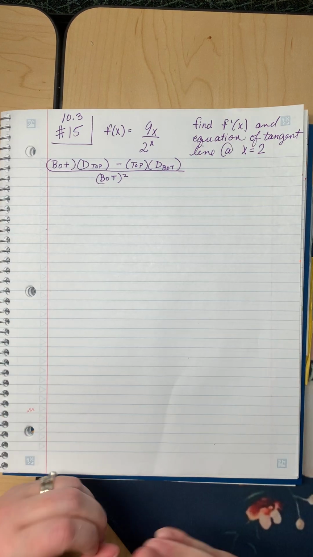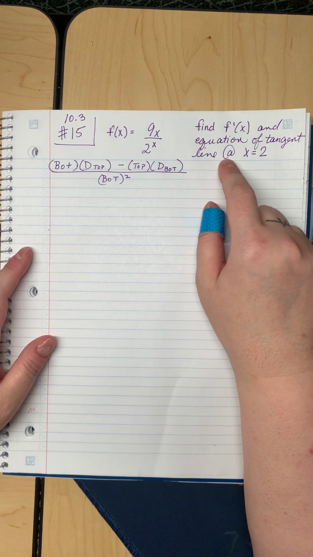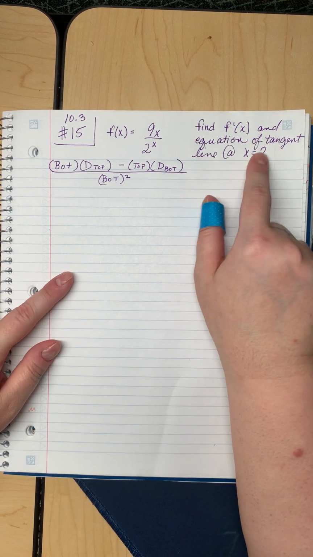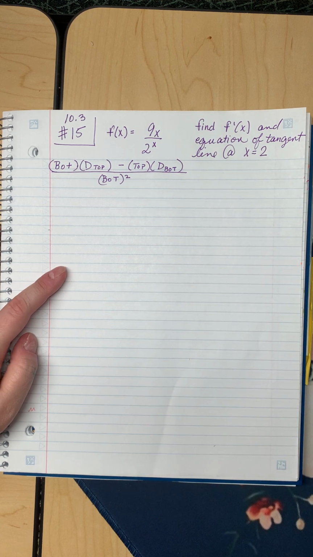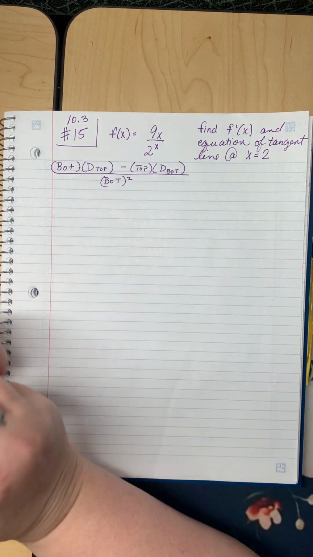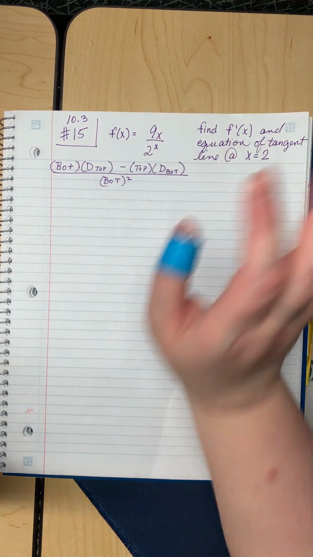Heyo, this is Miss Morrison for number 15 from 10.3. I'm going to show you how to find the equation of the tangent line at x equals 2. But first, let me whip through finding the derivative real quick. If you already did that part, just fast forward.